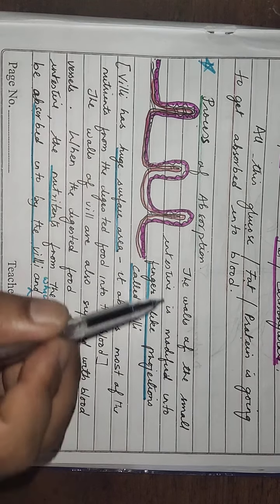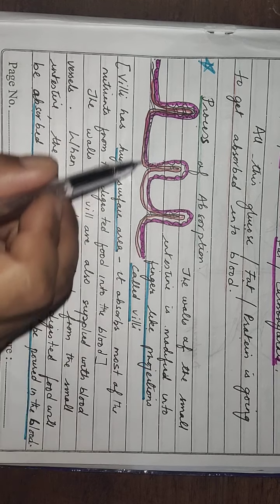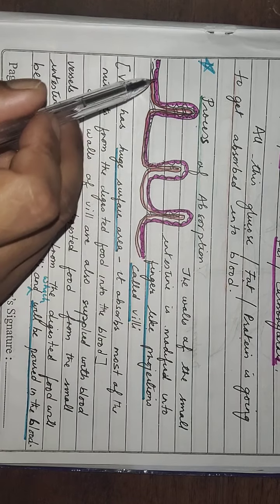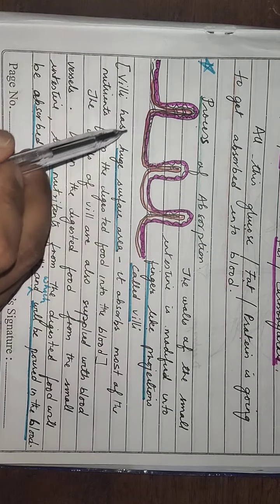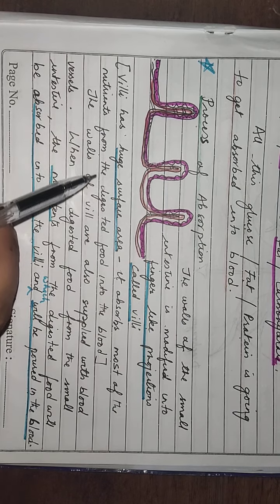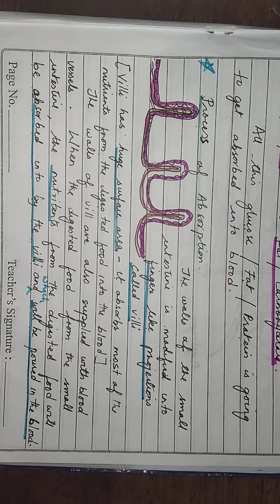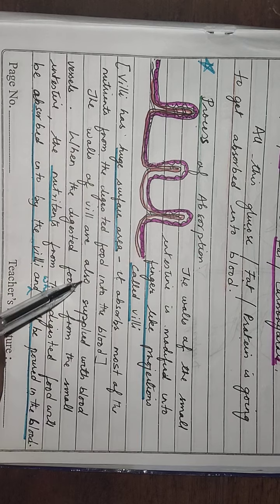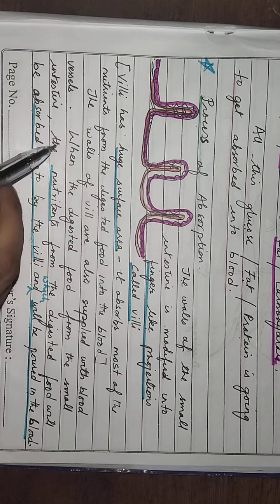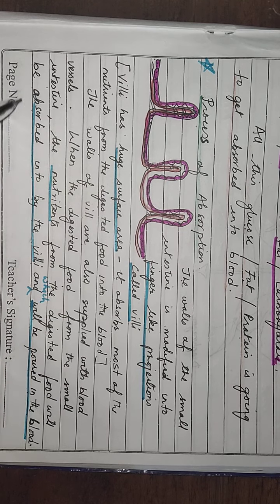The walls of the small intestine are modified into finger-like projections called villi. You have finger-like projections and a huge surface area. Villi have a huge surface area so that they can absorb most of the nutrients from the digested food into the blood. And you can see over here, you have the blood vessels also. The walls of villi are also supplied with blood vessels. When the digested food is in the small intestine, the nutrients will be absorbed by the villi and poured into the blood.